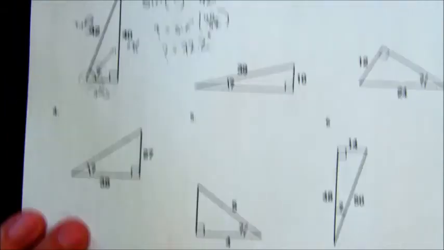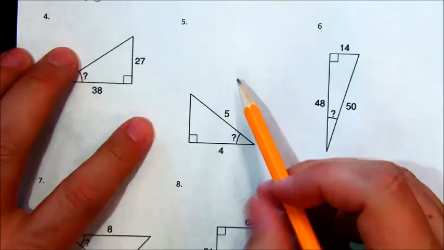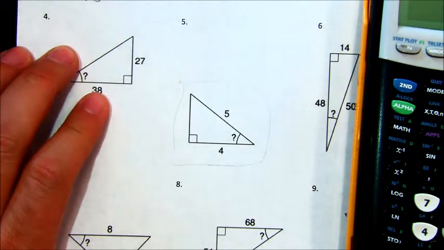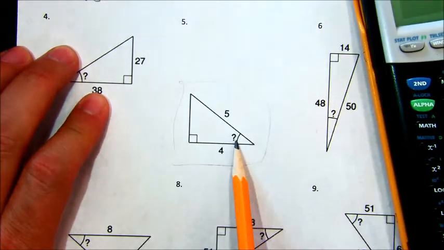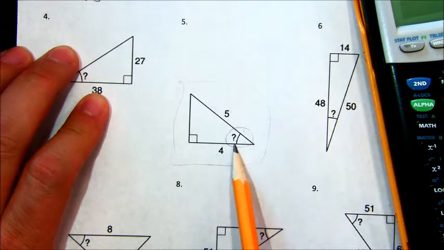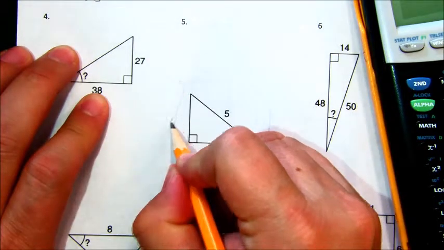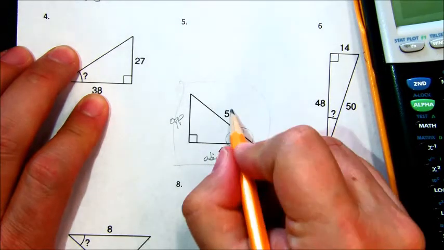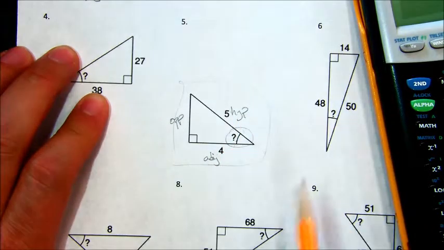Let's do another example. Let's look at number 5 right here. Okay, so here's the angle that I'm looking for. I know that this side is 4, this side is 5. So from the perspective of this angle here, opposite side is over this side, down here is my adjacent side, and this is my hypotenuse.